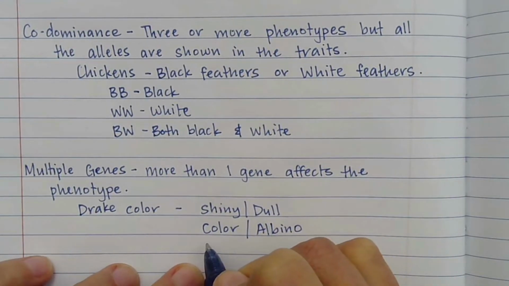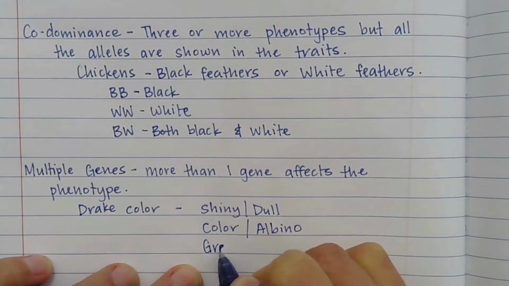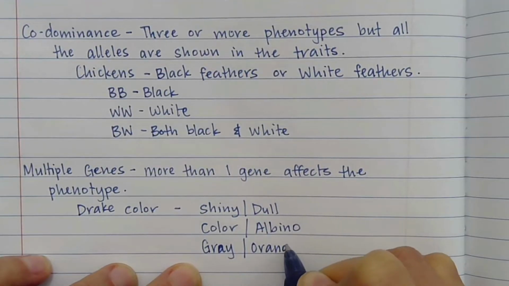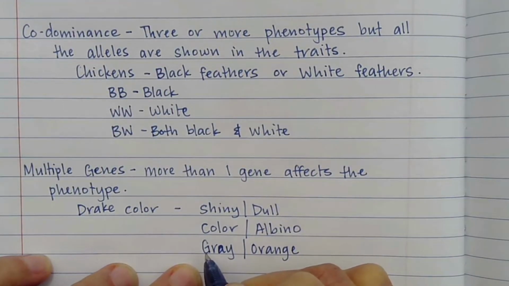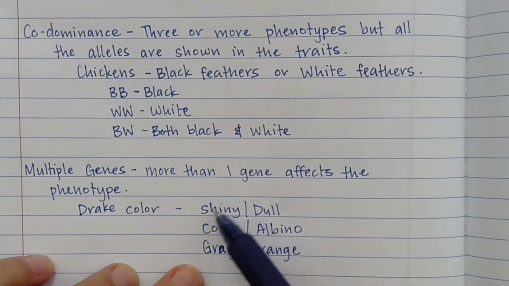And then there was another gene for whether or not it was going to be gray or orange, and gray was dominant. So if you had a shiny colored gray drake, then you had those alleles.